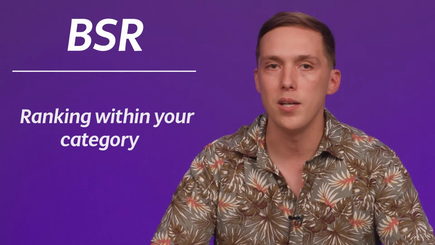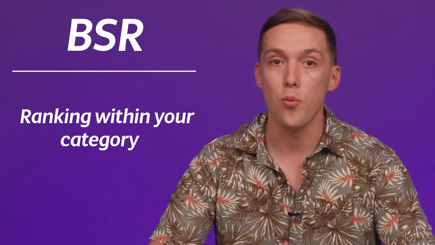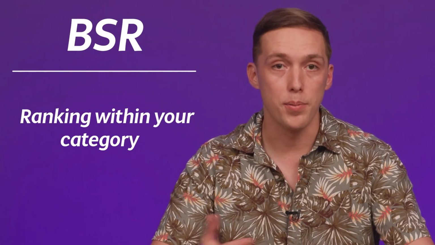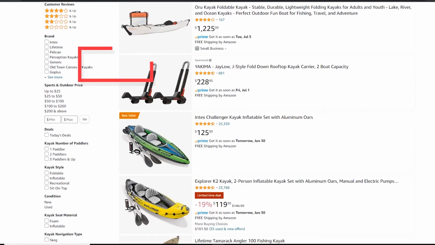And then the last minor factor is BSR, which stands for best sellers rank. BSR is not really a factor you can directly influence. It's ranking within your category for how well your product is doing among other products in the category. So if you're ranking high, that's a good sign, and then Amazon will use that ranking to help determine how you're ranking within search results.